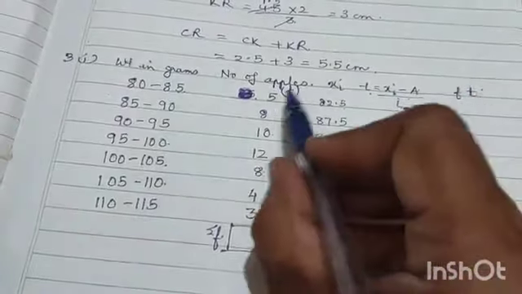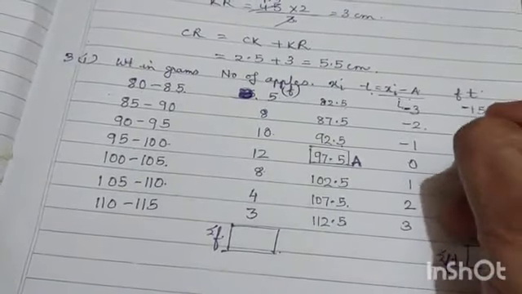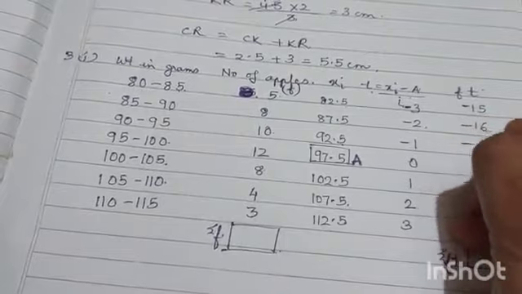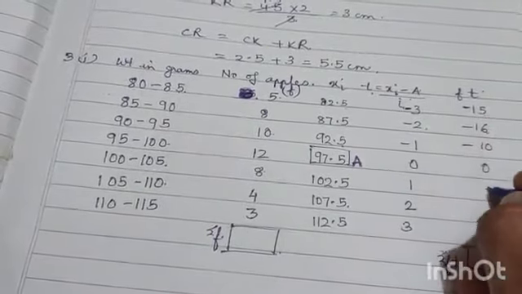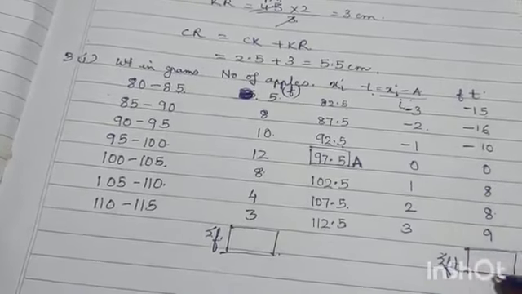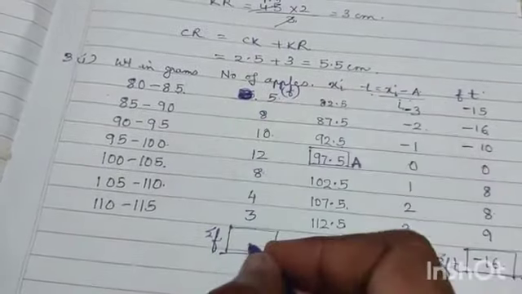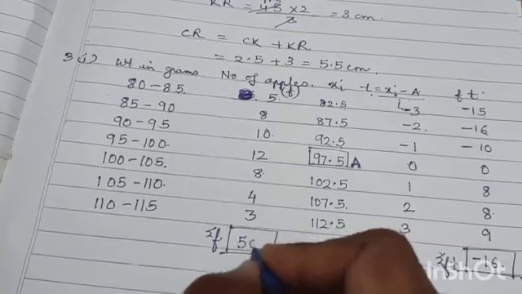Then ft, f into t, that is minus 15, minus 16, minus 10, 0, 8, 8, 9, which on simplifying we get minus 16, and sigma f we calculate, that is 50.